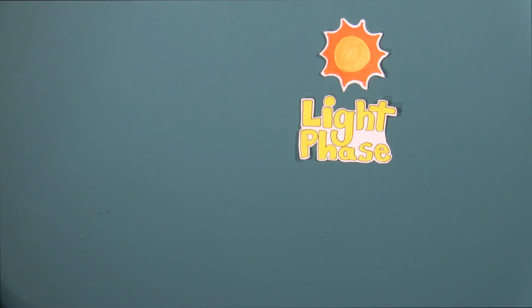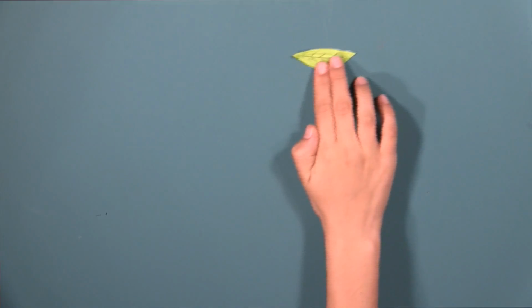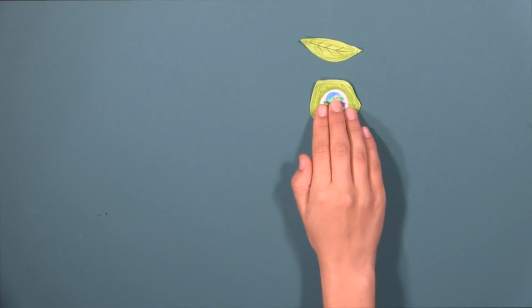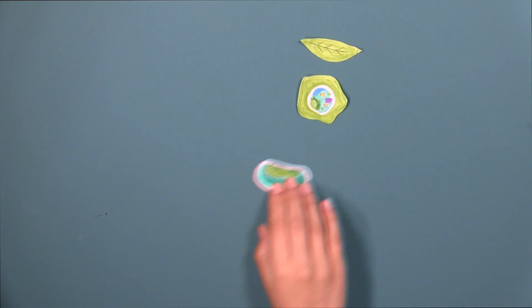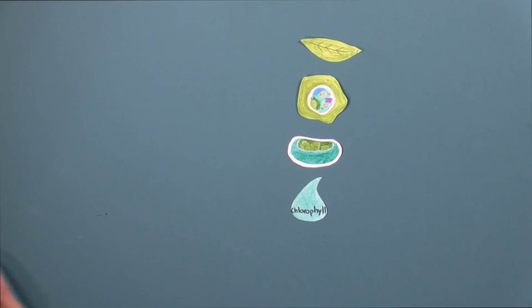The light phase is called that way because it requires light. In this phase, the plant absorbs the sunlight with its leaves. But how is this possible? Well, plants are made by plant cells. Inside of those plant cells are these really little things shaped like beans called chloroplasts, which contain a pigment called chlorophyll. That thing called chlorophyll is in charge of absorbing the sunlight.